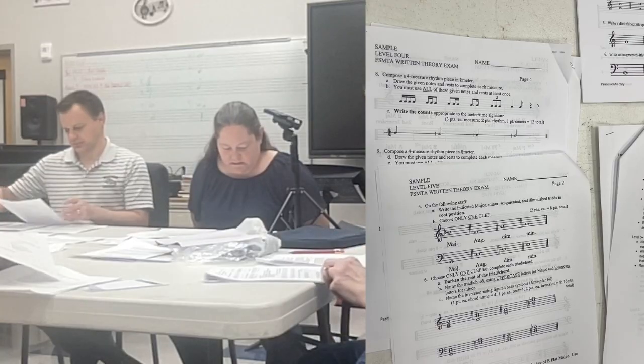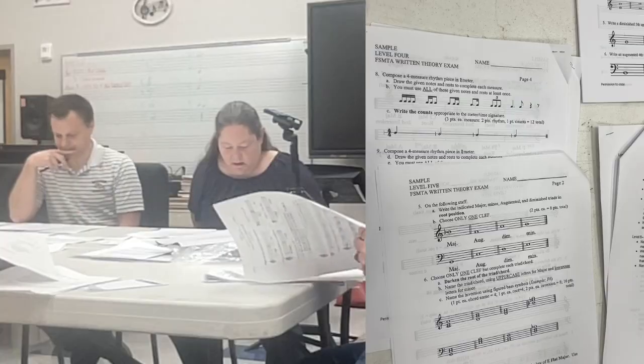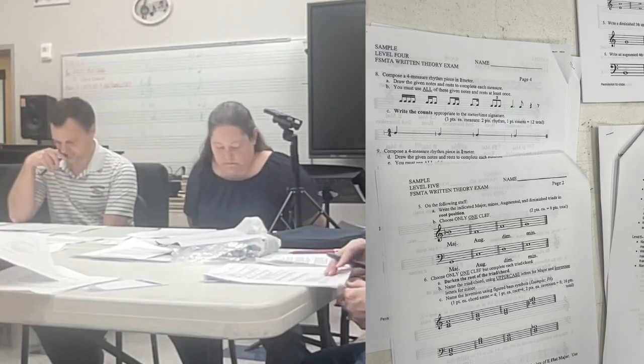Number 6, finding the root of the triad. So I make them put it in root position first.